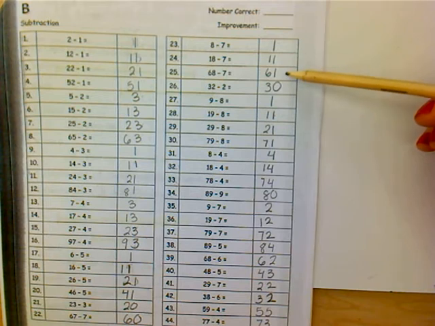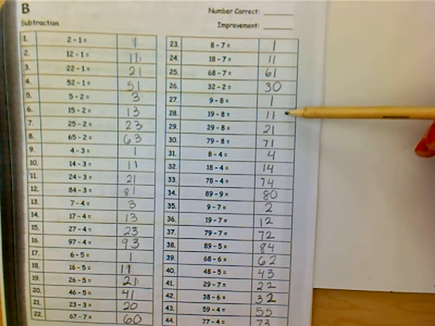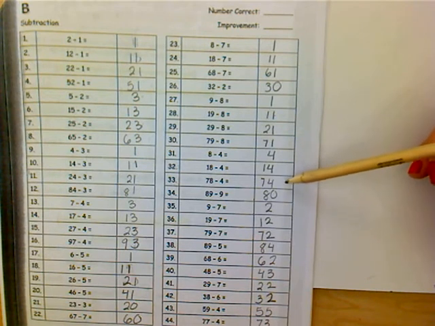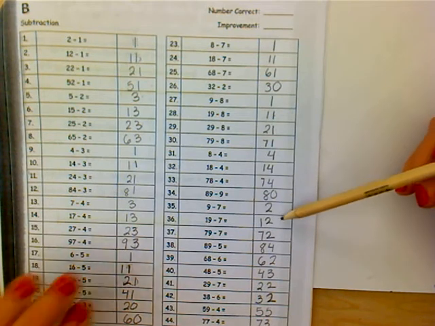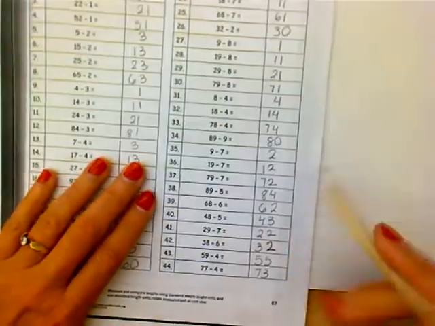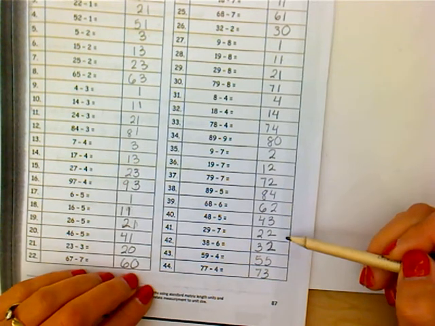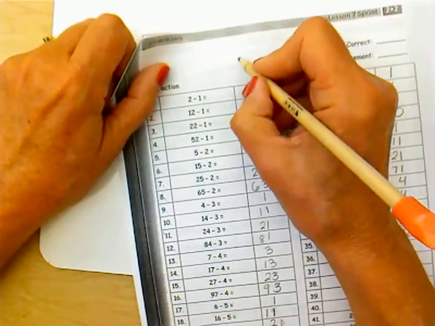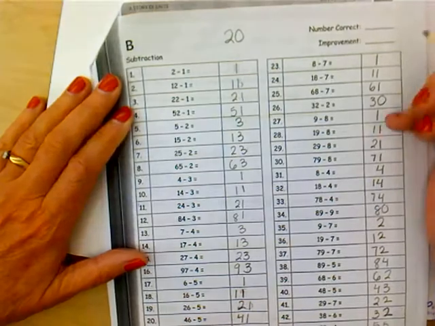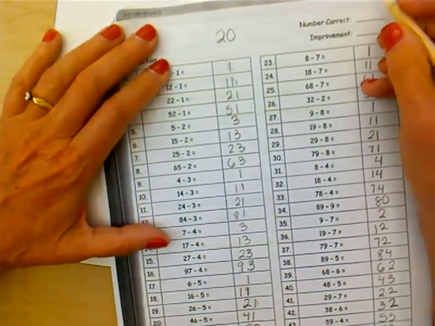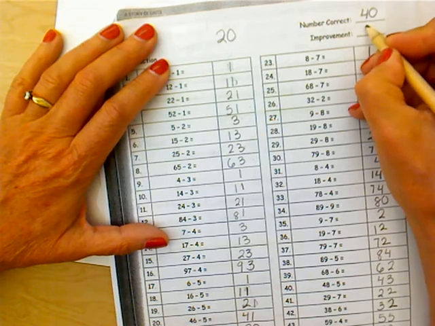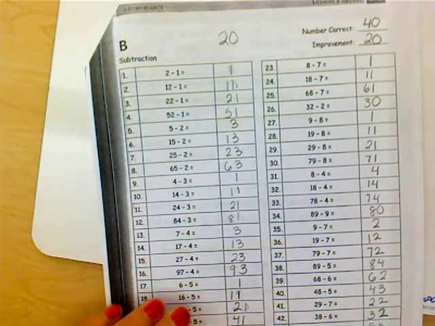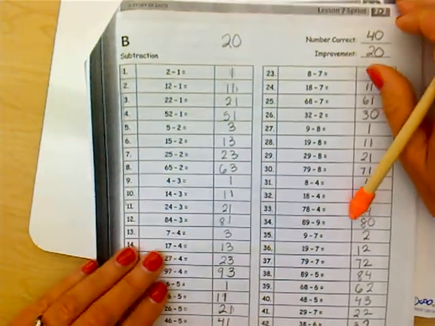1, 11, 61, 30, 1, 11, 21, 71, 4, 14, 74, 80, 2, 12, 72, 84, 62, 43, 22, 32, 55, and 73. So make sure that you're checking to see if your score went up. This time I went from 20 to 40, so I did an improvement of 20. Once I started seeing that pattern, it was very easy for me to figure things out from there, but it took me just a minute to figure out those patterns as well.